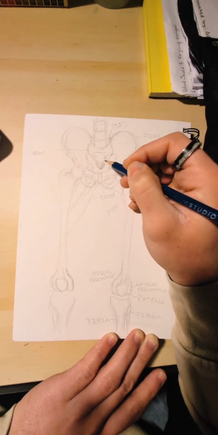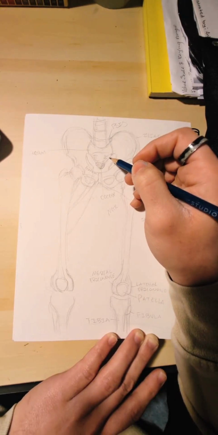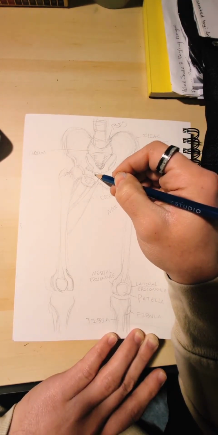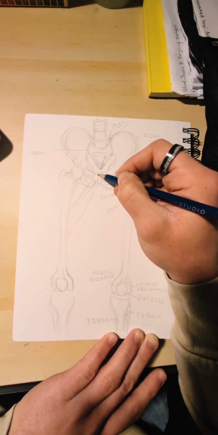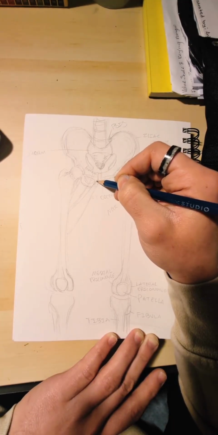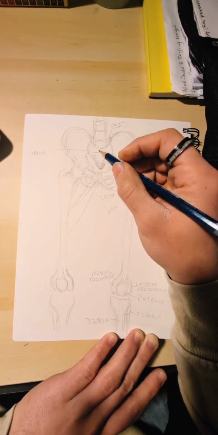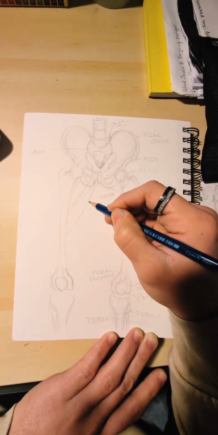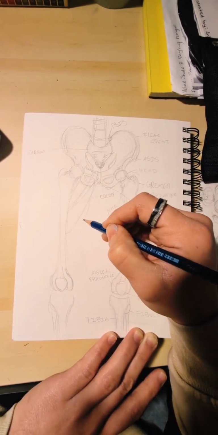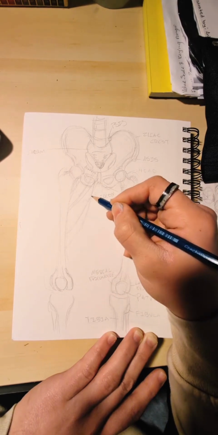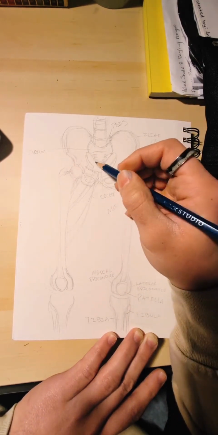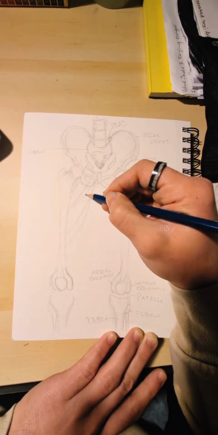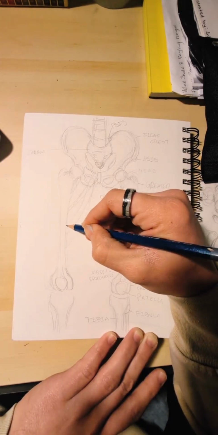Now above that, you have the adductor longus, and it's going to attach at the back half of the pectineal line, and come over and attach even lower than that brevis. But here's the thing, you can see that brevis underneath.